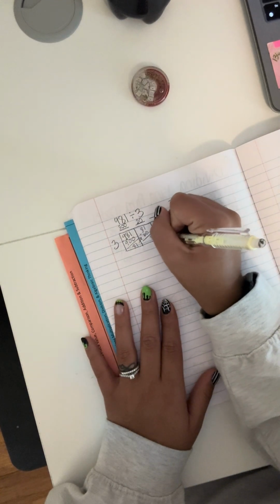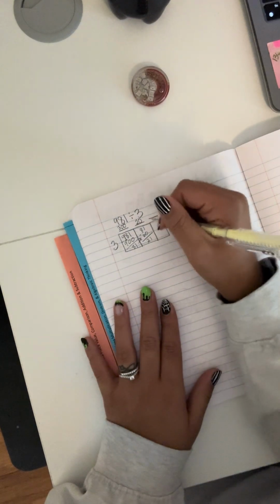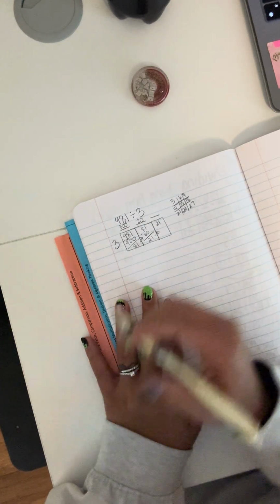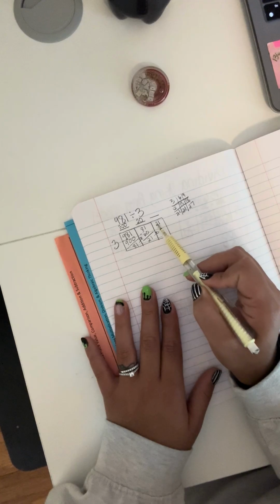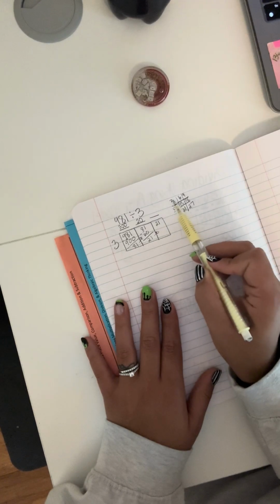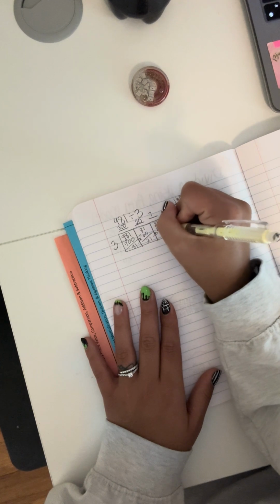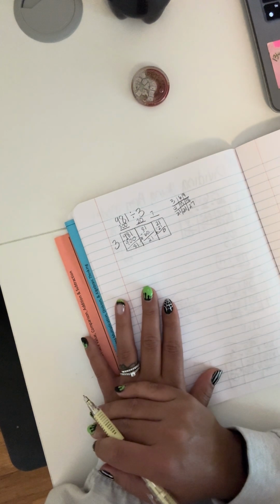1 minus 0 is 1. 8 minus 6 is 2. Then I'm going to bring up my 21. I'm going to start again. 3 times what is going to get me as close to 21 as possible without going over? Well, I know that 3 times 7 gives me exactly 21. So in this case, I have 0 as my remainder.